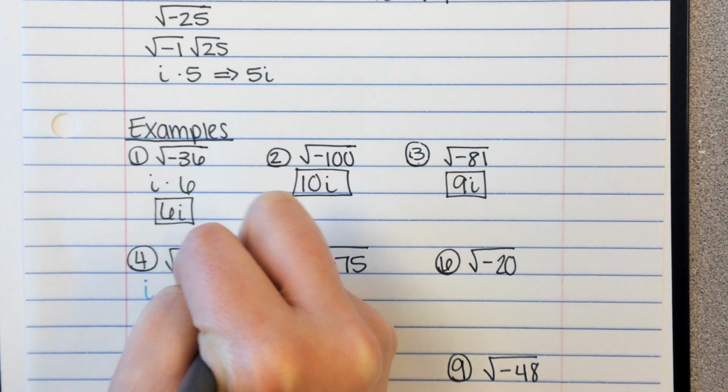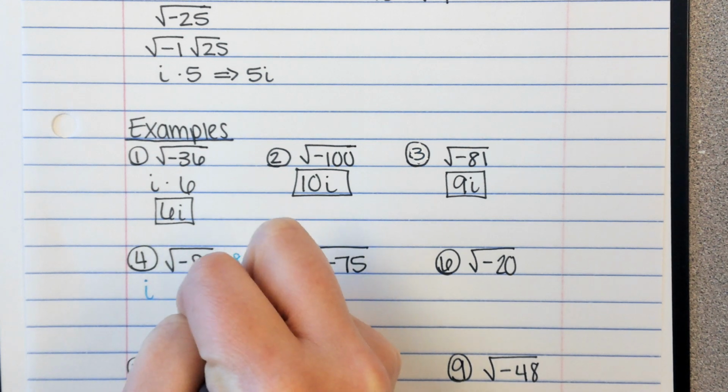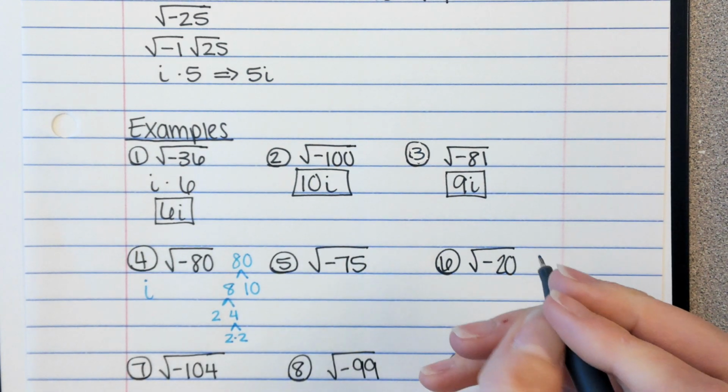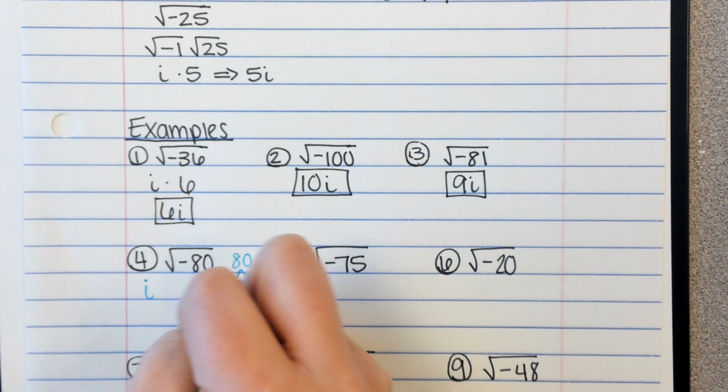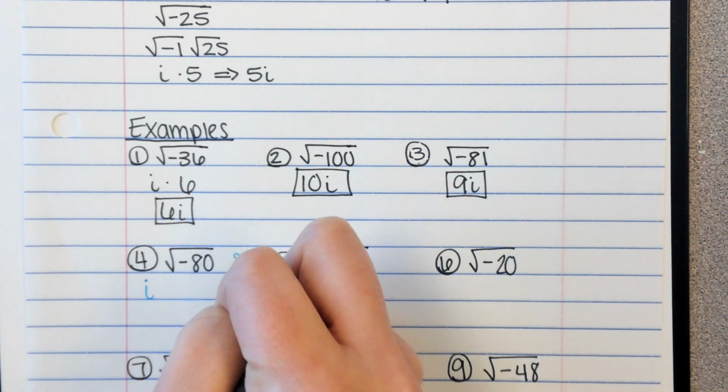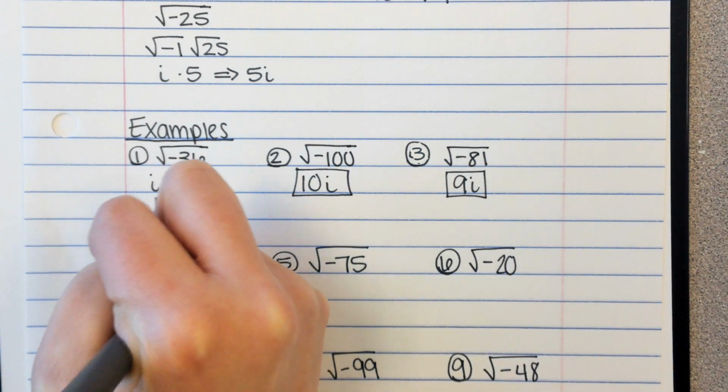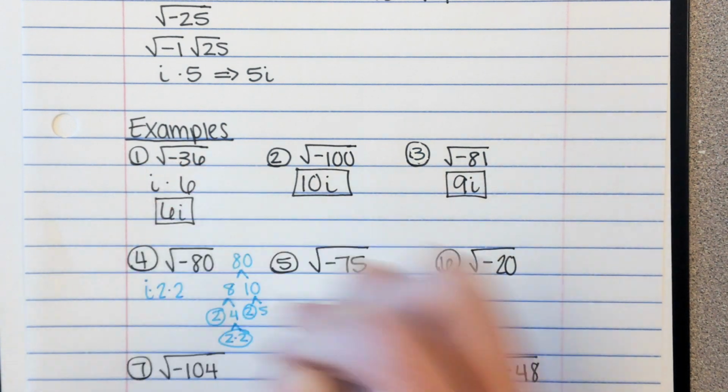8 breaks up into 2 times 4, and 4 is 2 times 2. All right, so look for my pair. Oh, and 10 is 2 times 5. All right, so I have a pair of 2's here. I have another pair of 2's, so that's 2 times 2.